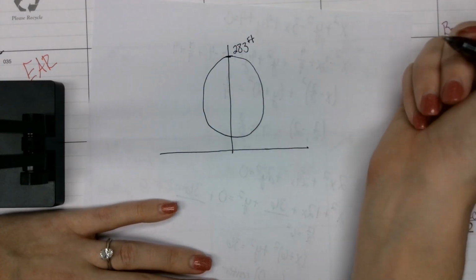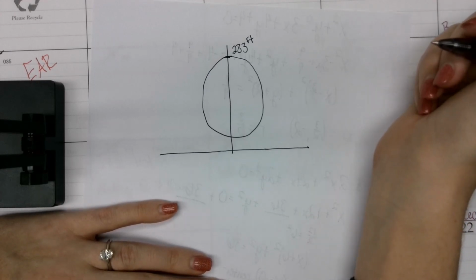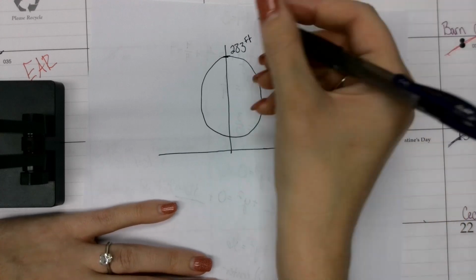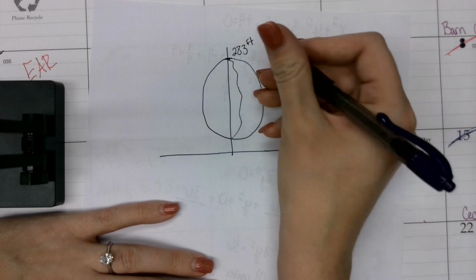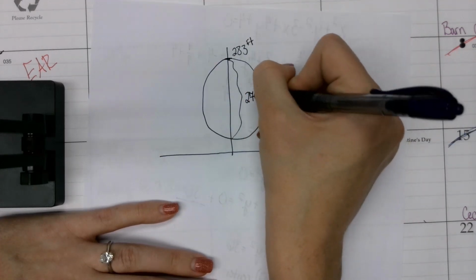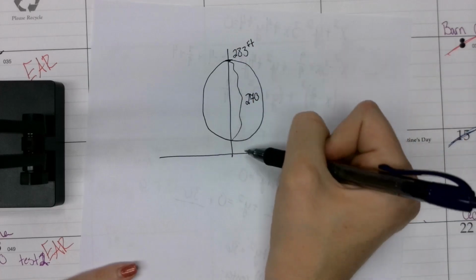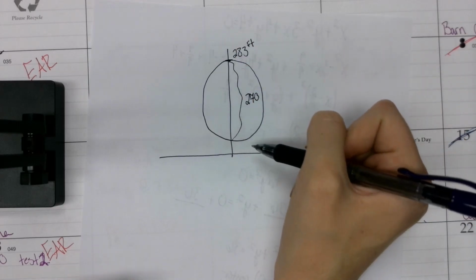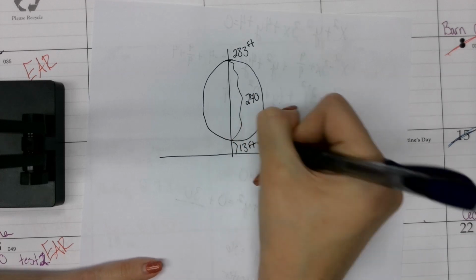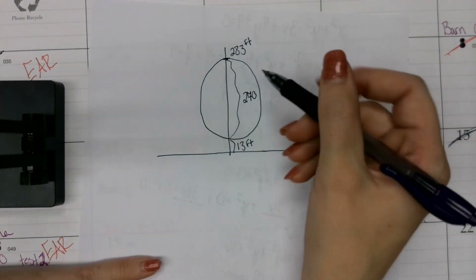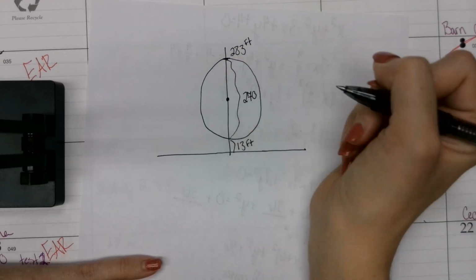So let's say our Ferris wheel is 270 feet, so 270 the diameter. Diameter is the distance all the way across the circle, and they're saying it's 270 feet. So the first thing I'm going to find is the distance the Ferris wheel is off the ground. 283 subtract 270 would mean this distance is 13 feet. Now, to be able to write an equation of this like they want us to, we have to know the center and the radius. That's all we have to know.